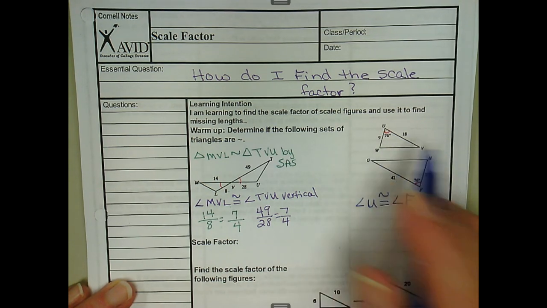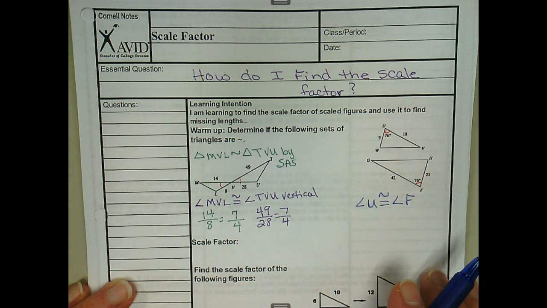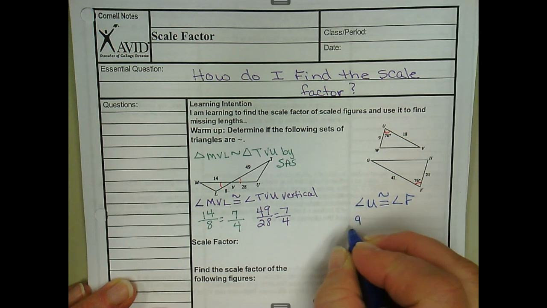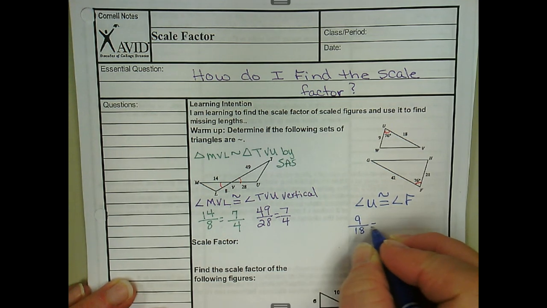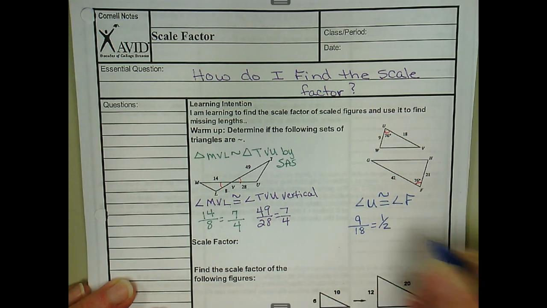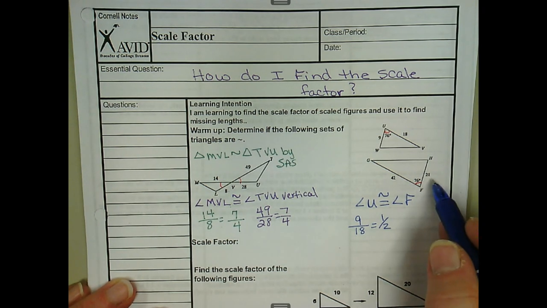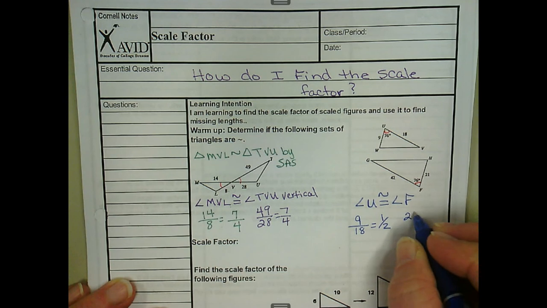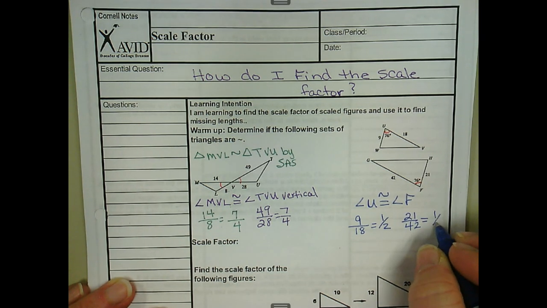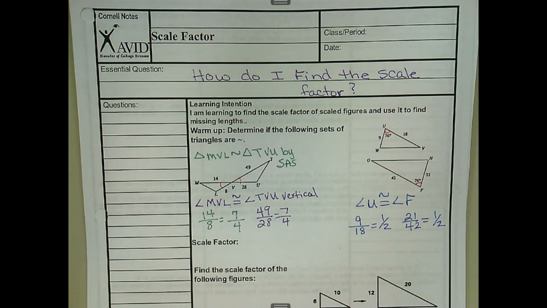So 9 and 18 would be an easy fraction to simplify. 9 over 18. 9 is 1/2 of 18. Okay, the smaller side is 21. 21 over 42. 21 is 1/2 of 42. They're in the same proportion. The included angles are congruent.